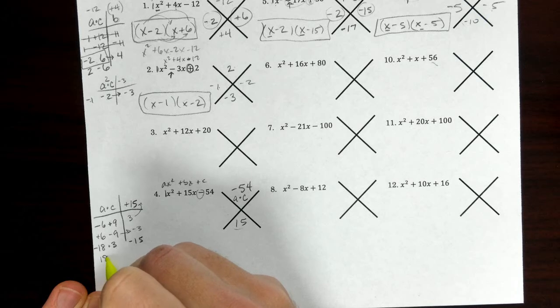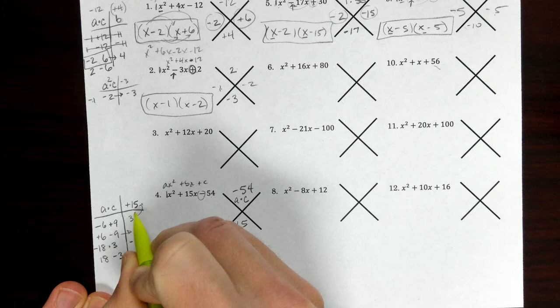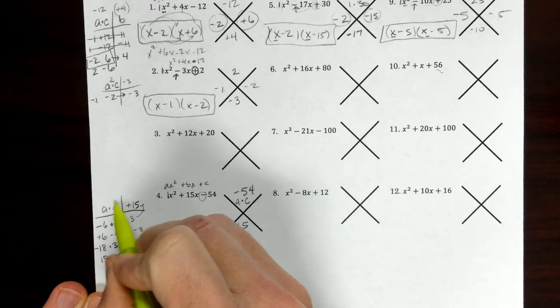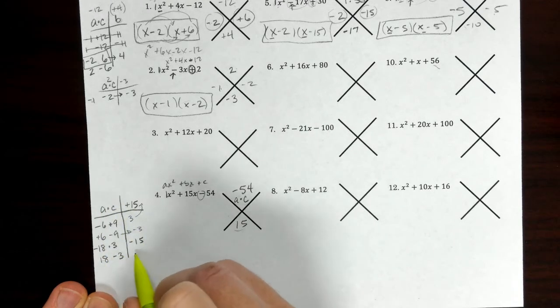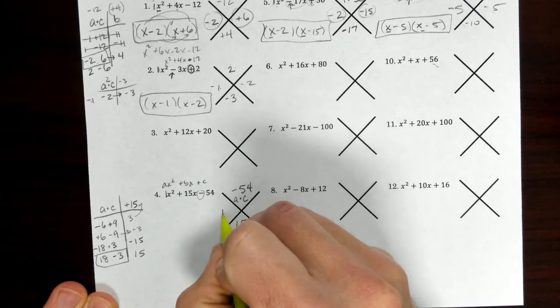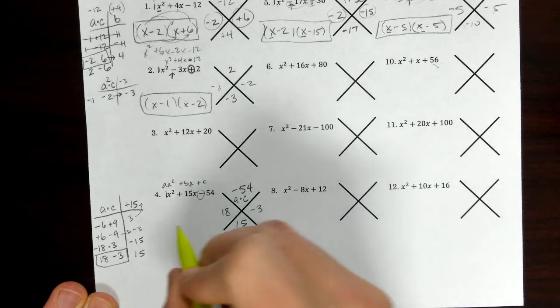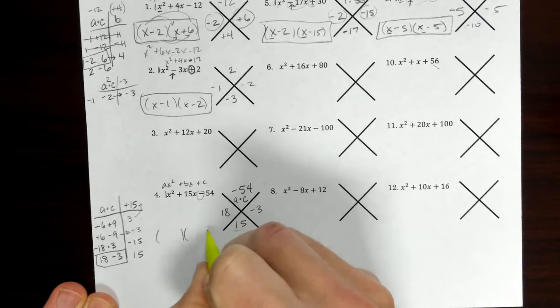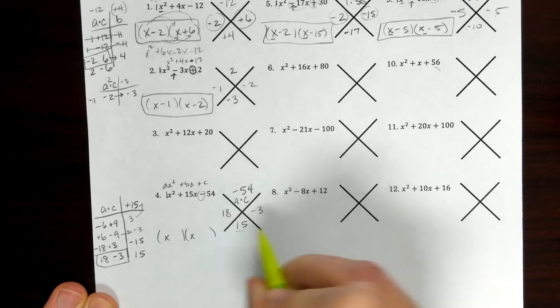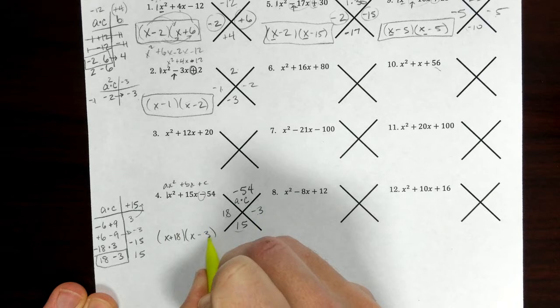So it needs to be a positive 18 and a negative 3, because 18 times negative 3 is a negative 54, which is a times c. When I combine these, 18 minus 3 is a positive 15. Fantastic. So those are our two factors. 18 goes here, negative 3 goes here. And we're going to fill in our parentheses, put an x in both. We've got positive 18. We've got negative 3.